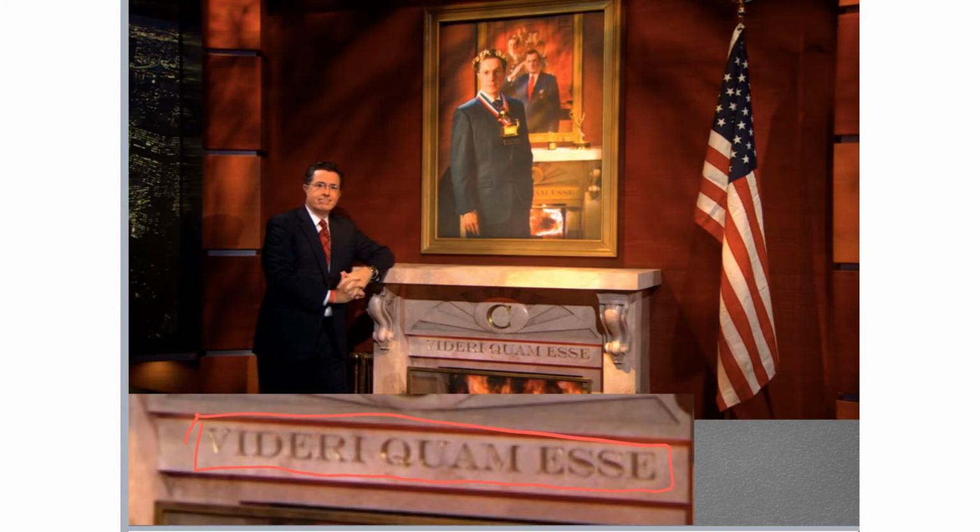To appear rather than to be. And that very much fits the persona of the character that he played, or the version of himself that he played, who was very superficial and somewhat artificial. And so it made sense that the reversed motto would work for him.